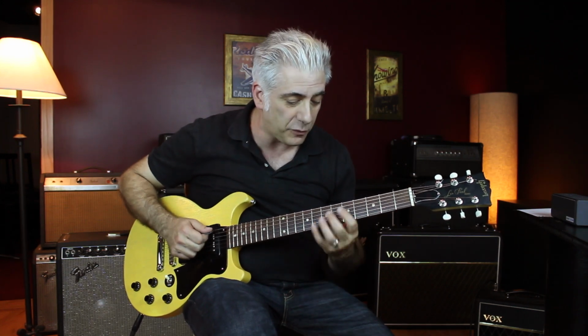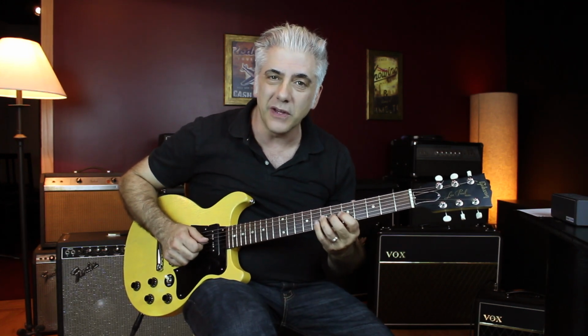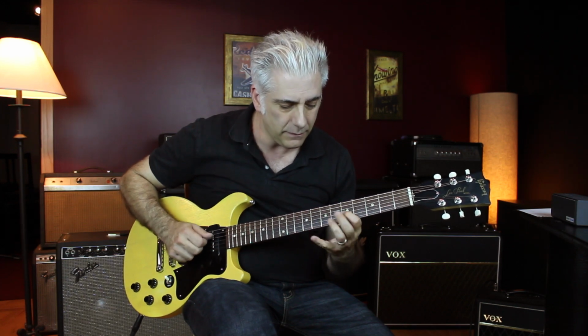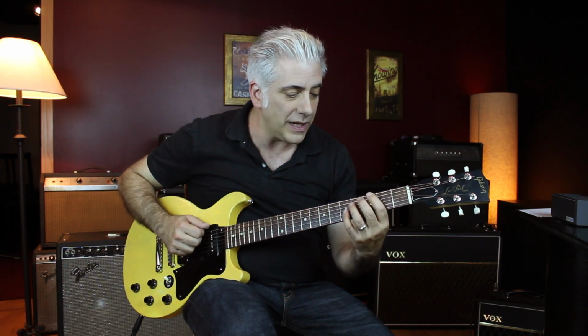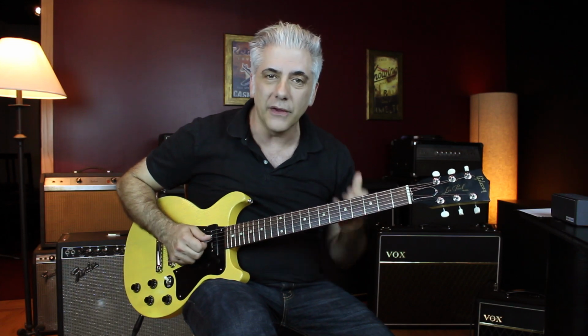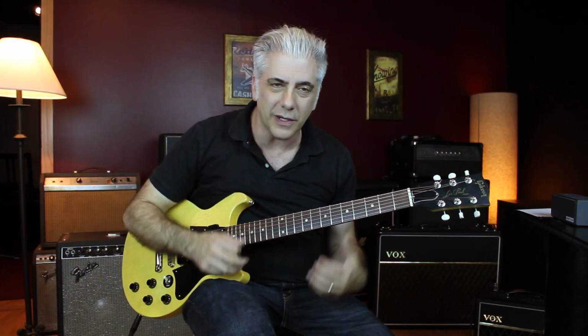If you just go back and forth between the D minor and the C major flat 6, you can come up with some very, very cool sounds.